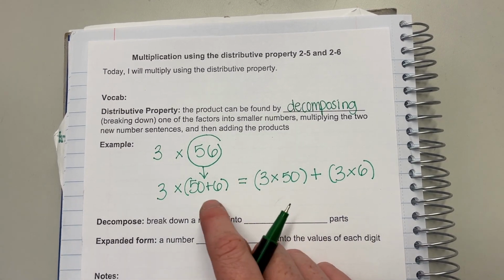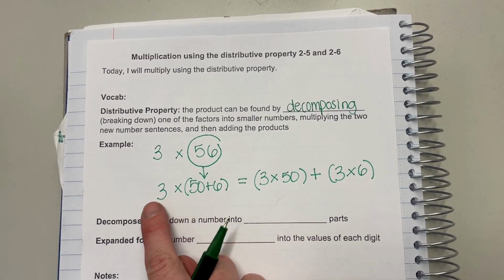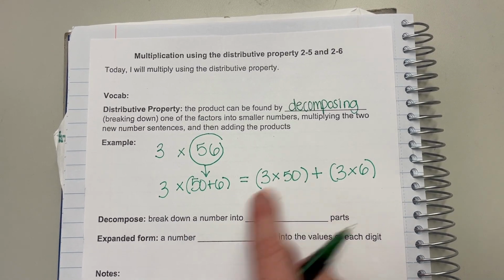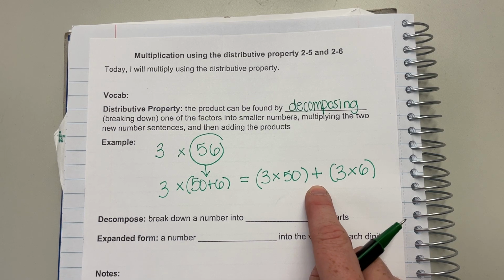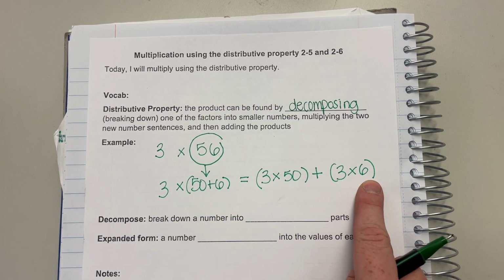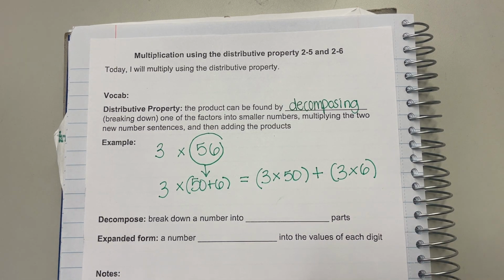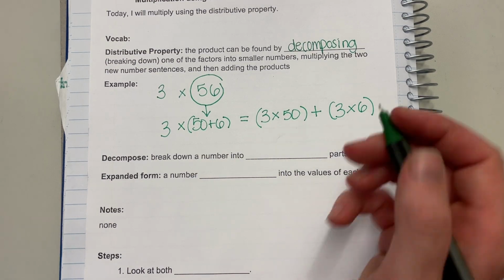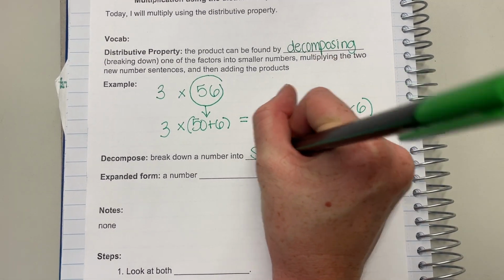But the main thing I want you to know is that you read it like this: 3 times, then the first number, and you put that in parentheses, then you add, and then you read 3 times the second number, 3 times 6. Okay, we are decomposing, so we're breaking down a number into smaller parts.